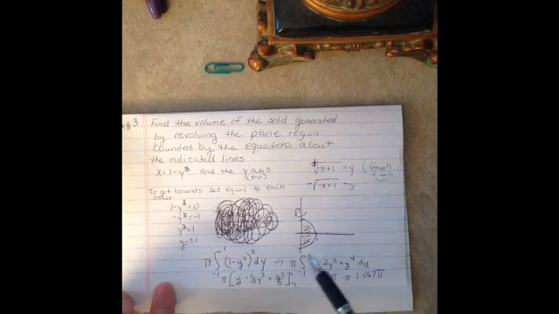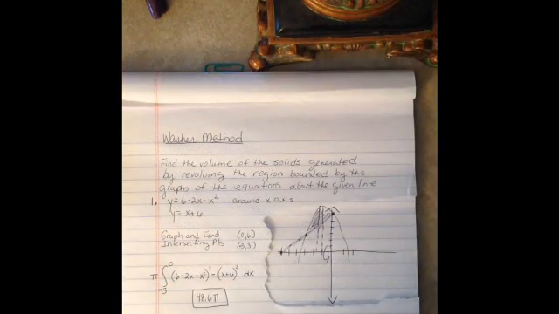If this was a non-calculator part, you would FOIL this out, then use your power rule and evaluate. And you're going to get 16 over 15 pi, or if it's a calculator part, it'll be 1.067 pi.